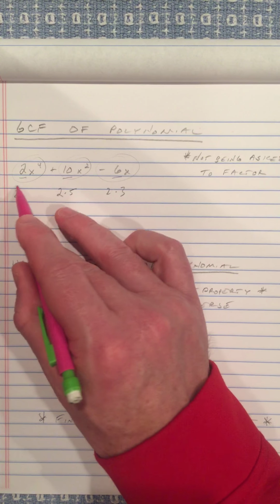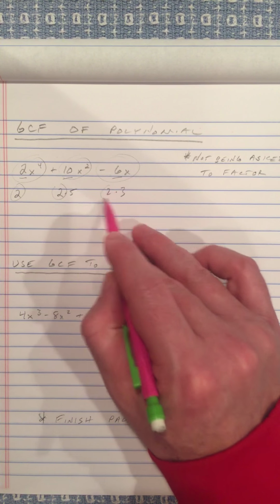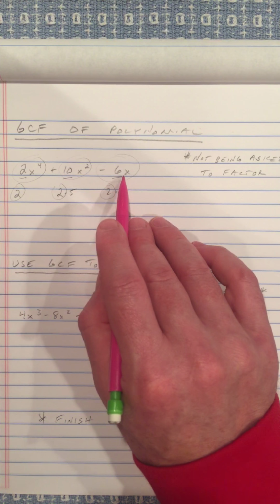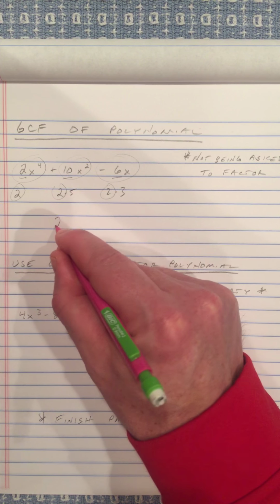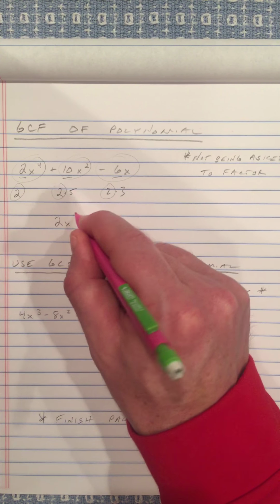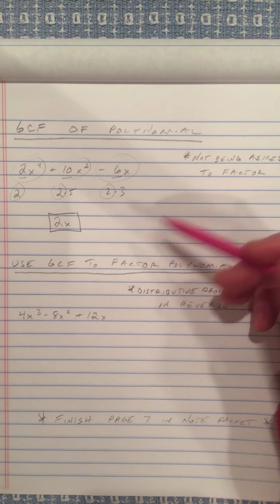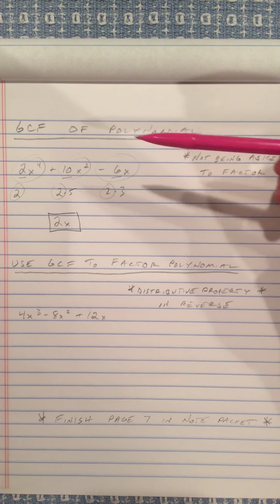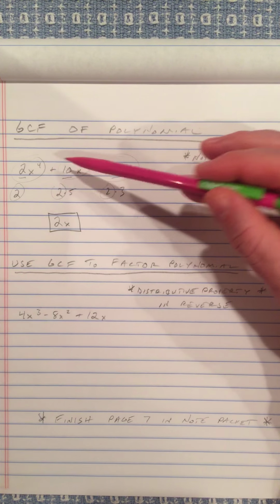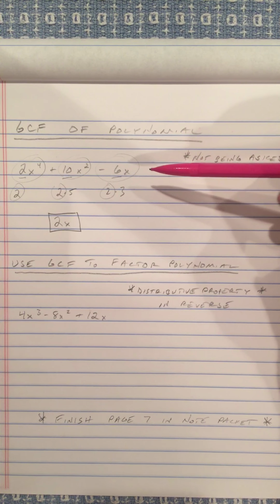So they each have a 2, and each have at least 1 x. So 2x would be the greatest common factor for this polynomial, for all the terms in this polynomial.